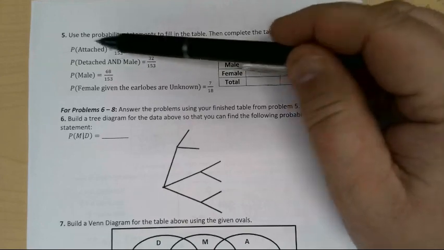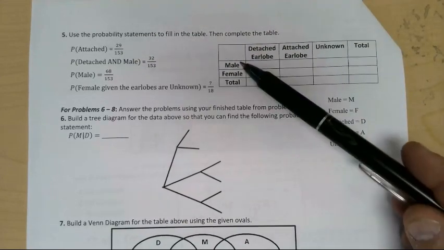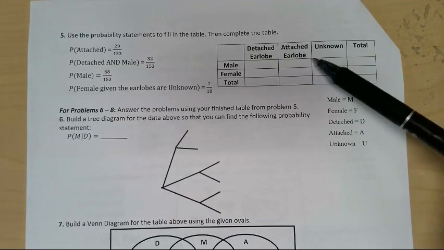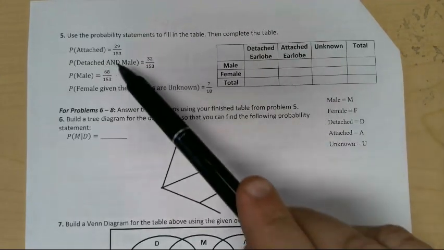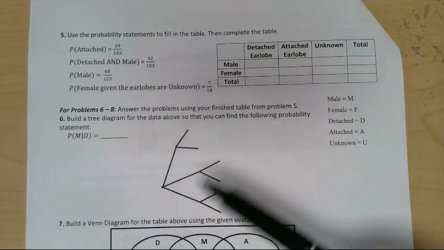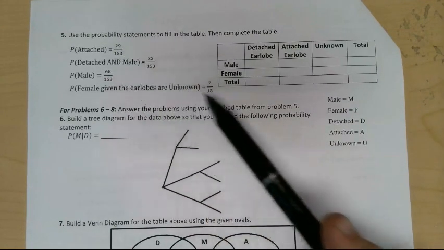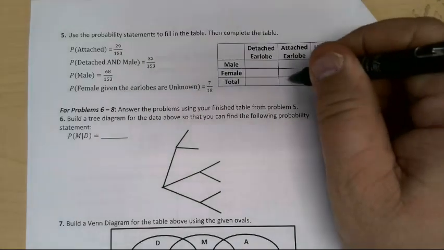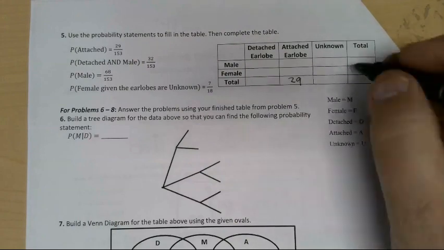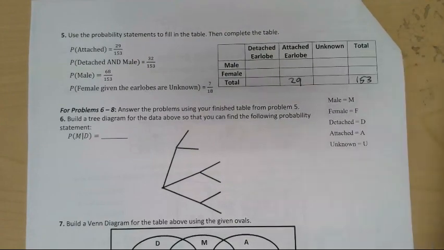Let me get this. So I looked here, I've got males, females, and whether they have detached earlobes, attached earlobes, or I don't know. So the probability of an attached earlobe, 29 out of 153. That means the number of people that have an attached earlobe, that's got to be right here, is 29. And the total number of people, that's got to be 153.